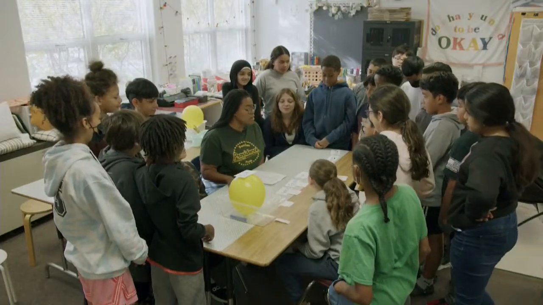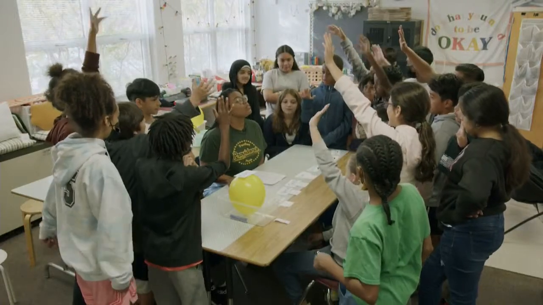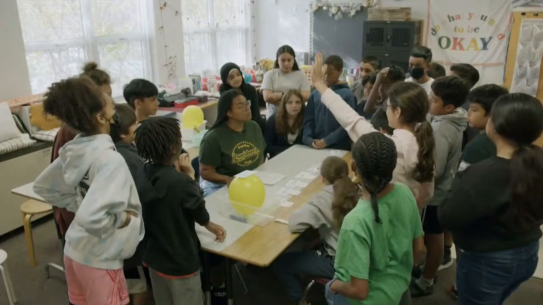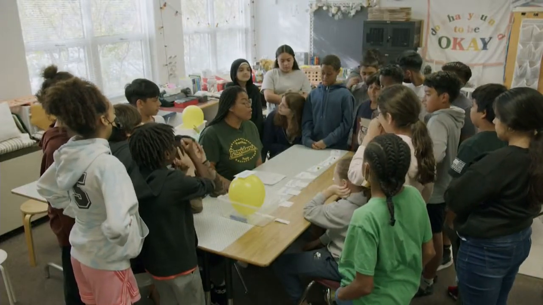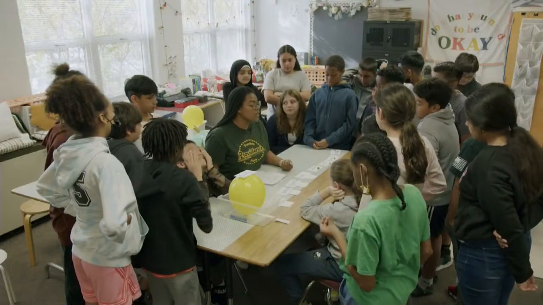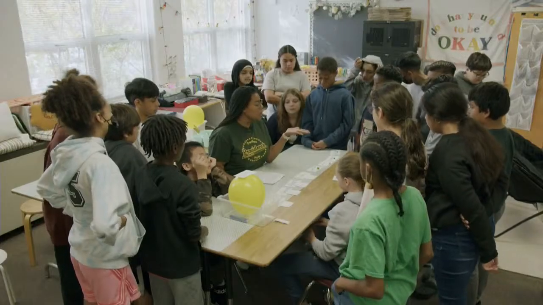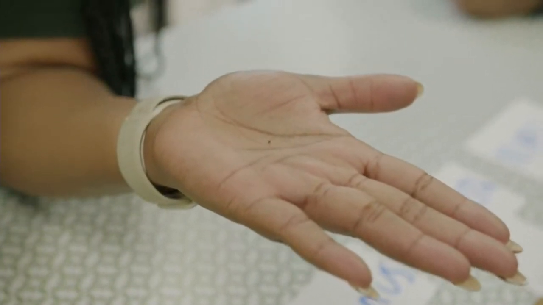Pluto is missing. Why do you think it might be missing? Why might it be missing? Chris? Because Pluto is not a planet, it's a rock. So Pluto is now in that dwarf category, but the reason it's missing is because if we showed Pluto on this scale, it would actually be smaller than this. I didn't even see it. Wow.